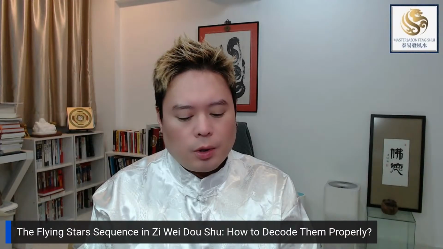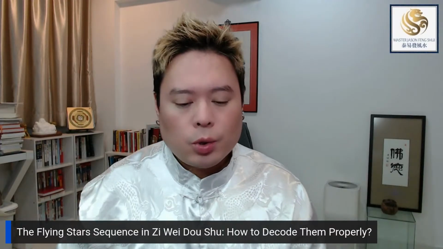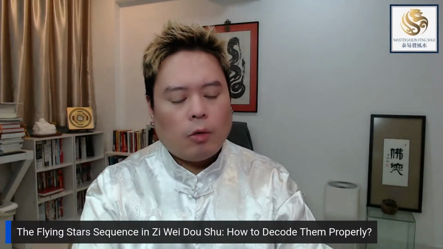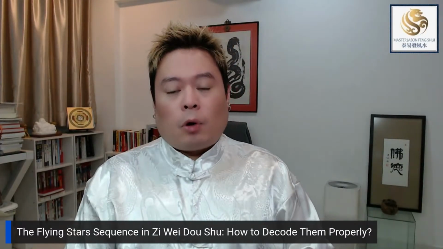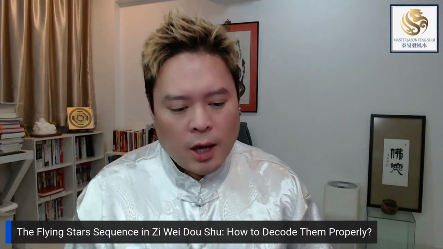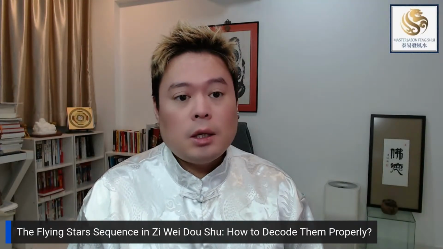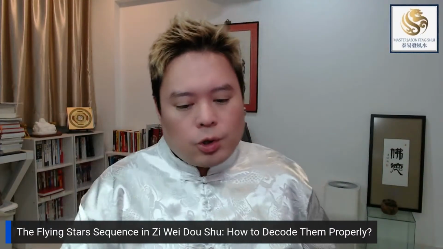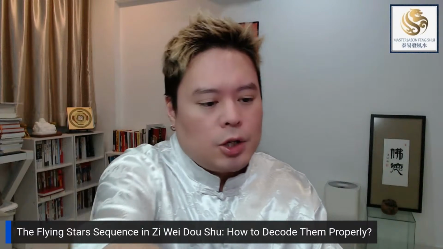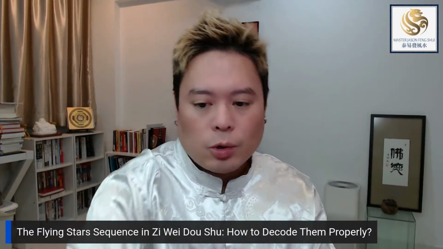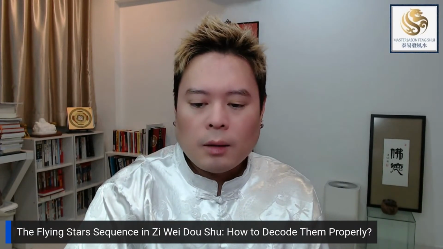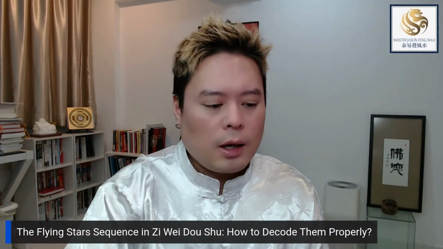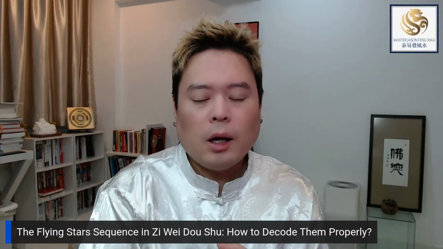I have many students who have studied Wei Dou Shu, and I will say that one of the most difficult topics, or one of the most difficult procedures in terms of the decoding of charts in Wei Dou Shu, is the flying star analysis. If we are familiar with Wei Dou Shu, we will know that the flying stars are actually part of the system of Wei Dou Shu decoding. And basically, there are four so-called catalyst stars. They are the Hua Lu, Hua Quan, Hua Ke, and Hua Ji.